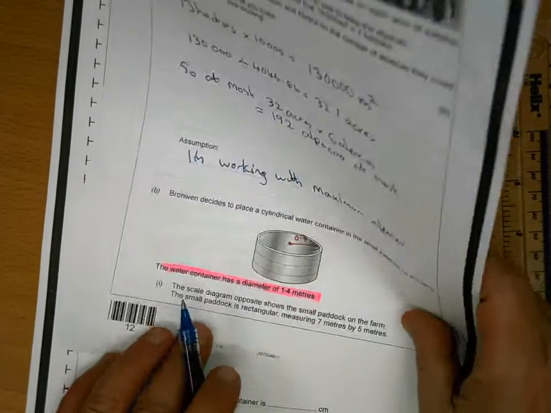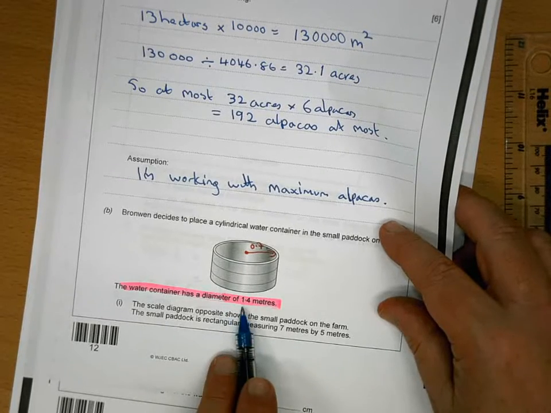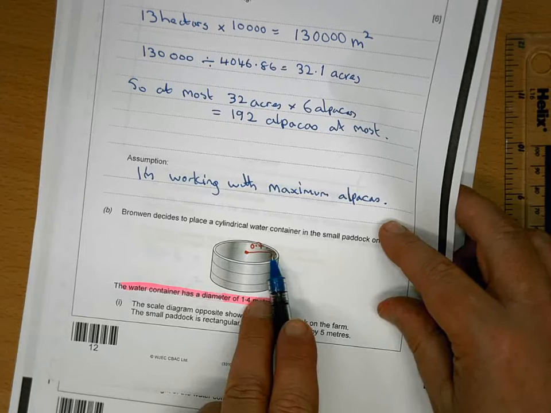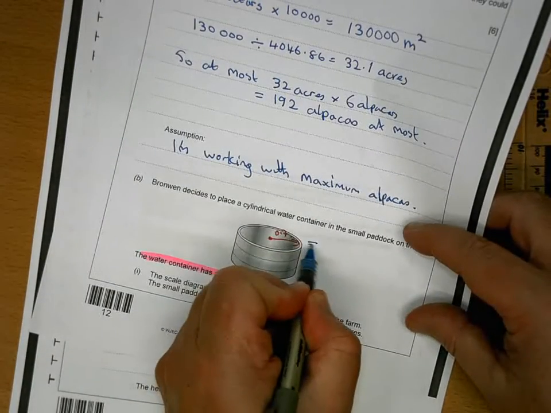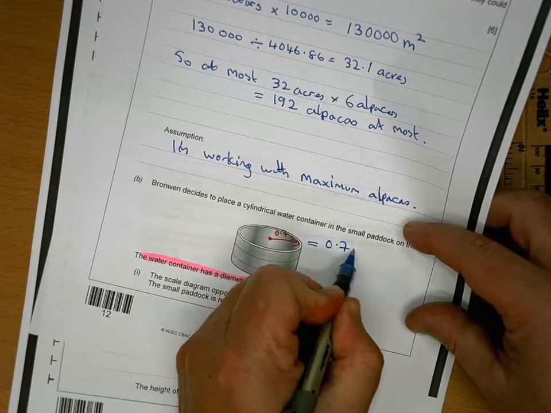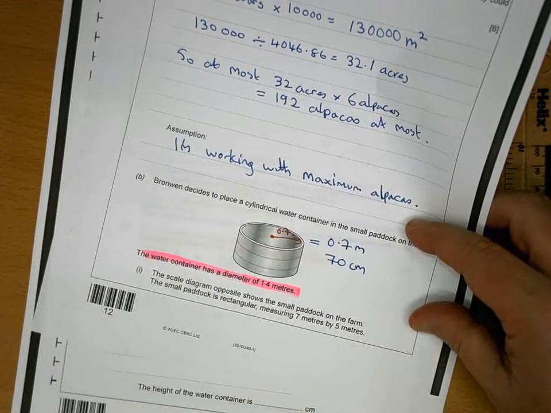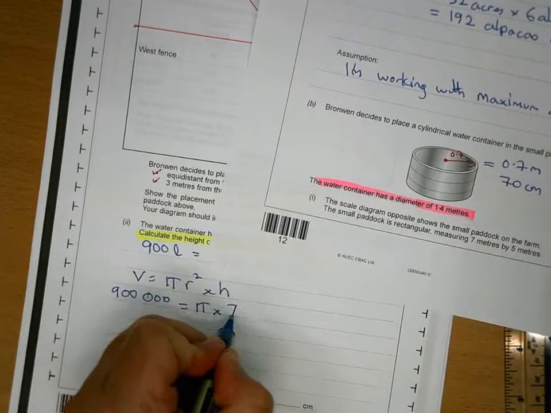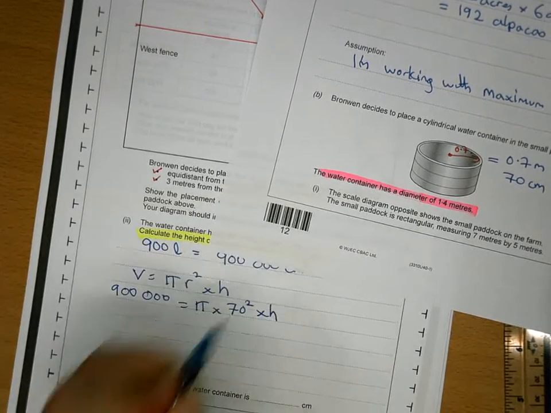Going back to the original thing, the diameter is 1.4 meters, the radius is 0.7 meters. In centimeters, 0.7 meters is 70 centimeters. So the radius is 70 centimeters, so that's 70 squared times the height.